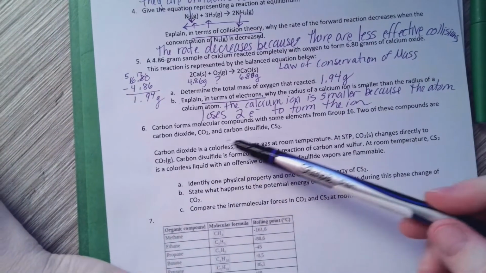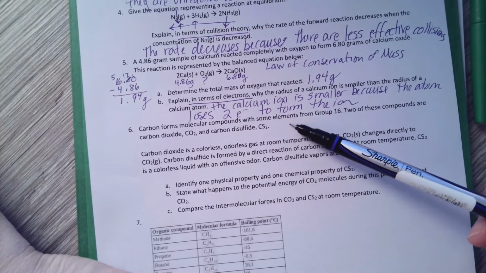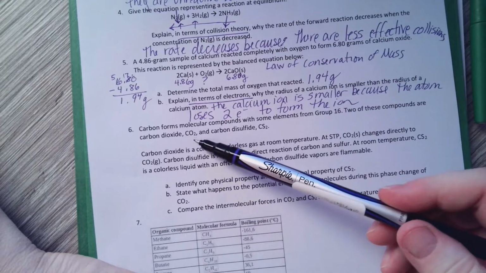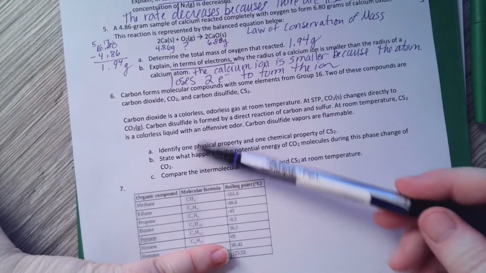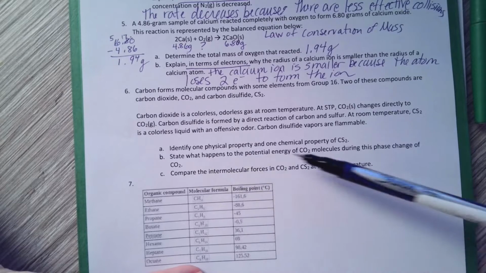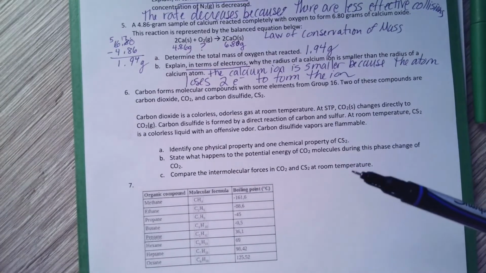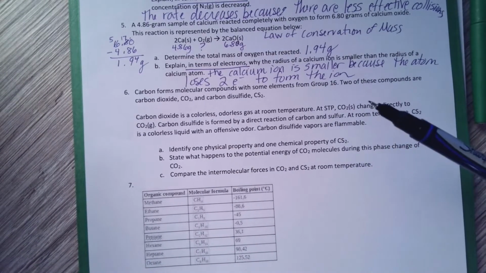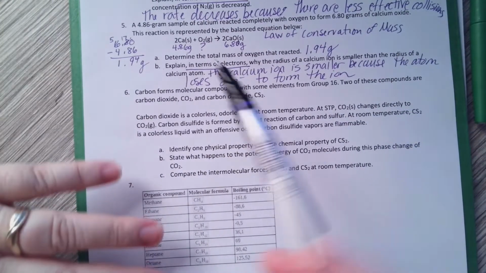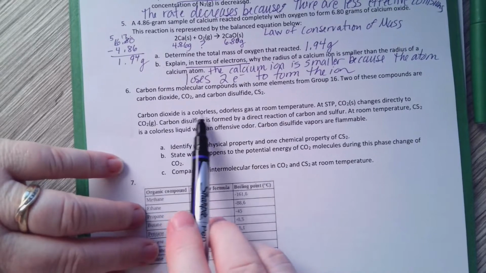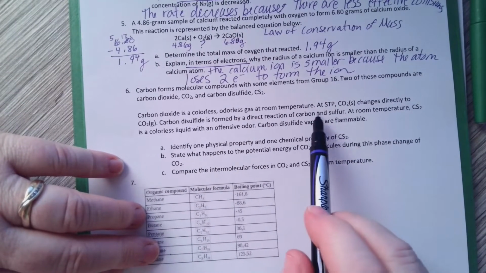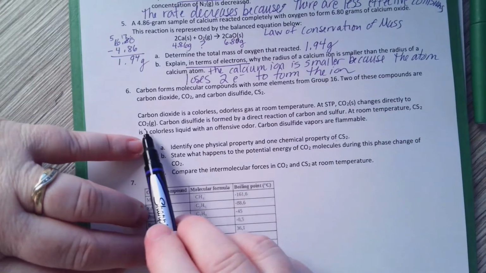Okay, carbon forms molecular compounds with some elements from group 16. 2 of these compounds are carbon dioxide and carbon disulfide. Here's a bunch of information. It says identify one physical property and one chemical property of CS2. I promise you this is in the reading. Like, no one is asking you this weird random question. So go back. Carbon dioxide is colorless, odorless, but I want to describe this, so that doesn't help me. So I'm going to keep reading.